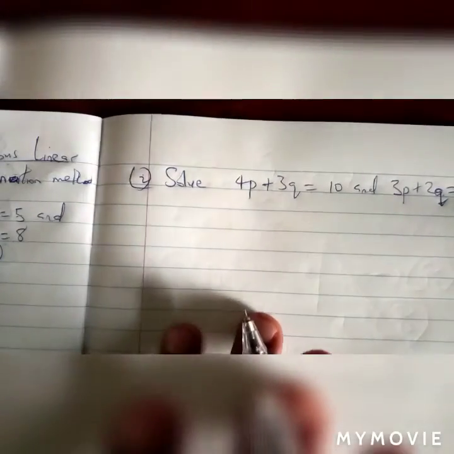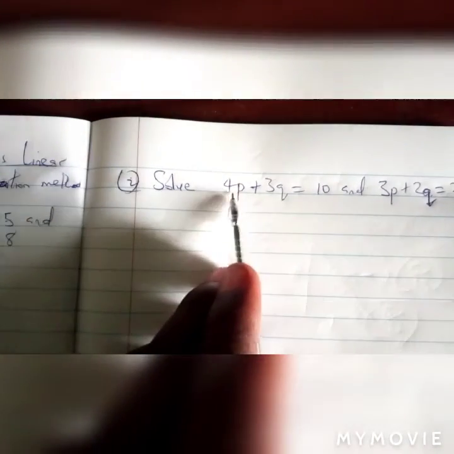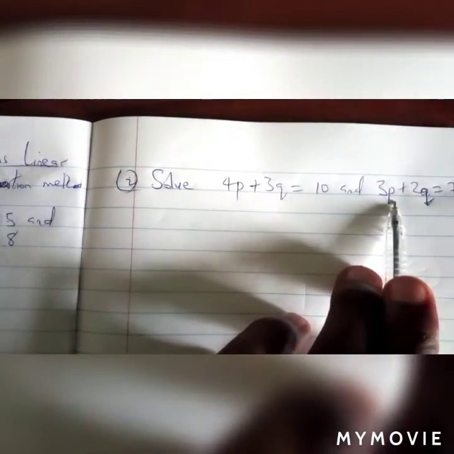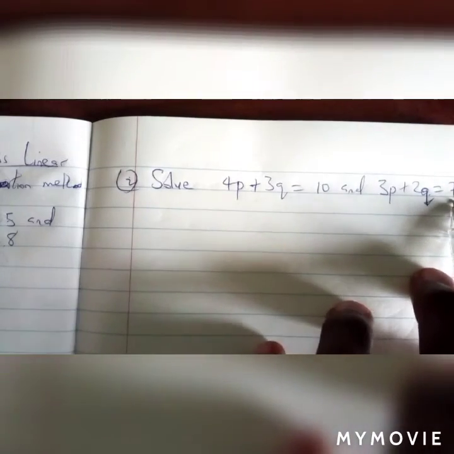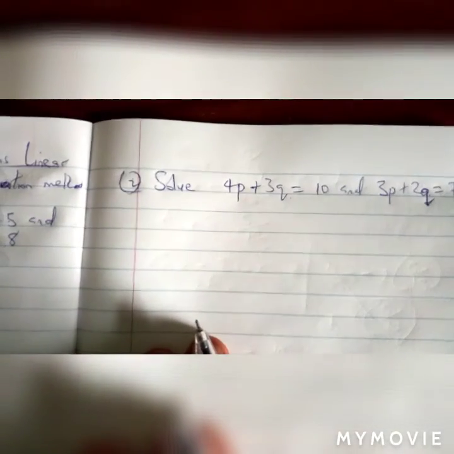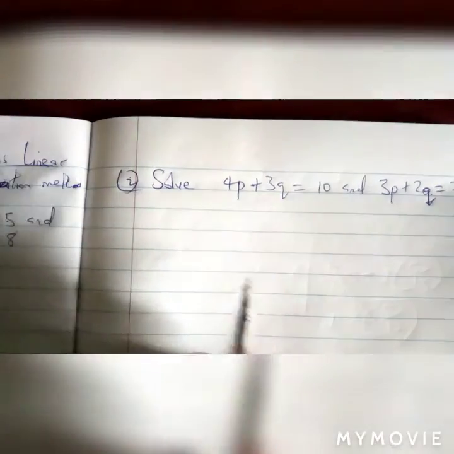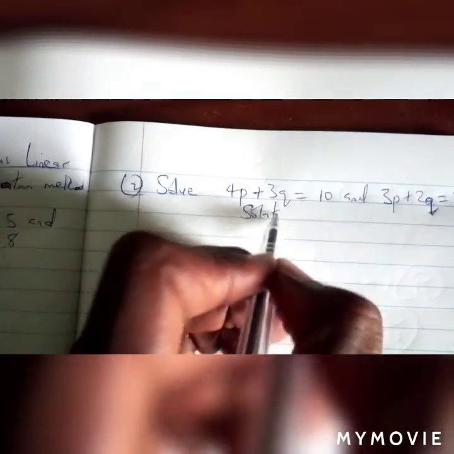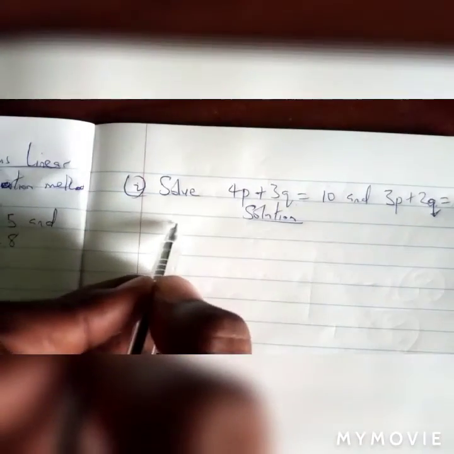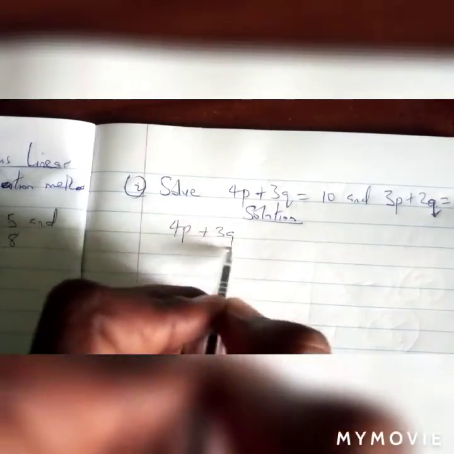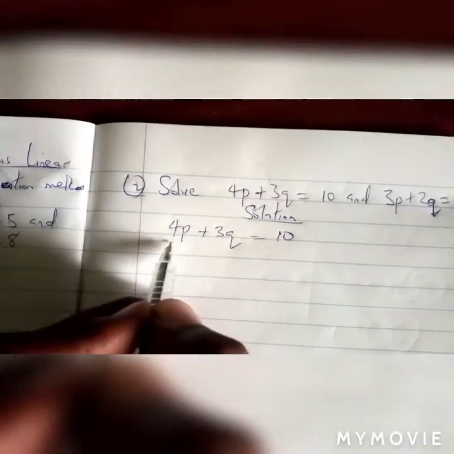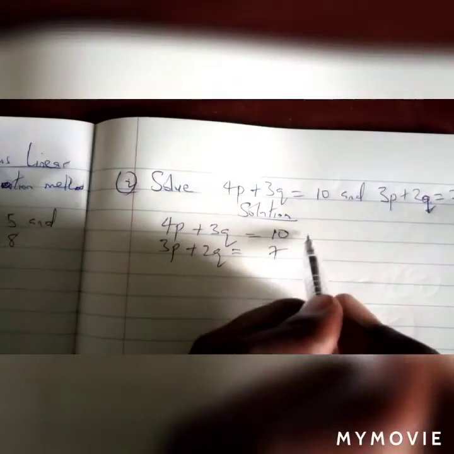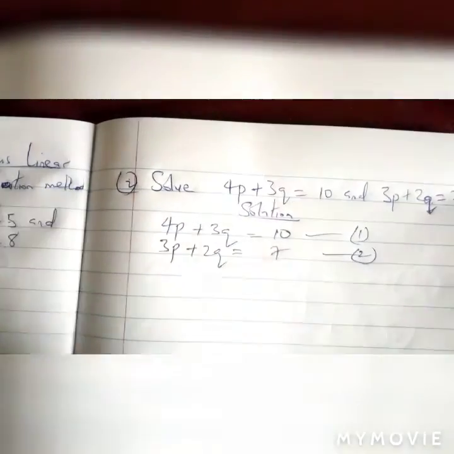Okay, now let's have a look at another problem. We said solve 4p plus 3q equals 10, and 3p plus 2q equals 7. We're going to solve this simultaneous linear equation using the elimination method as well. Alright, so the solution: we have 4p plus 3q equals 10, and 3p plus 2q equals 7. So I can name these equation 1 and equation 2.